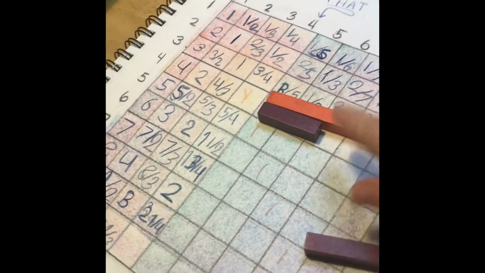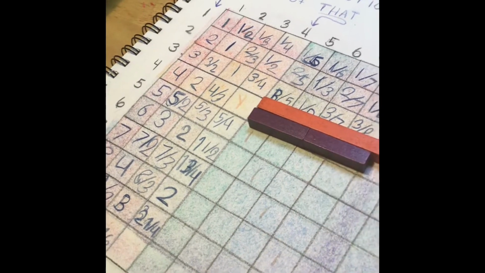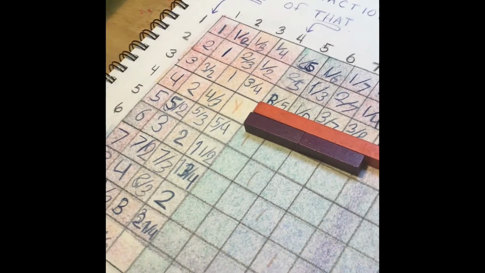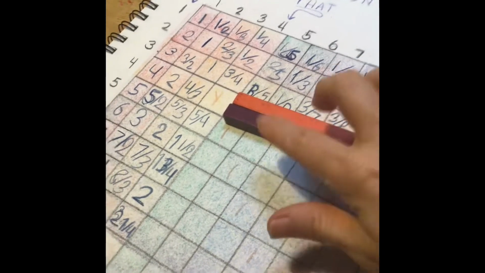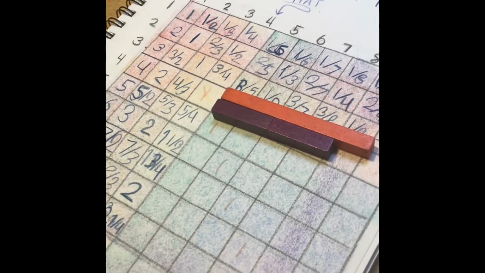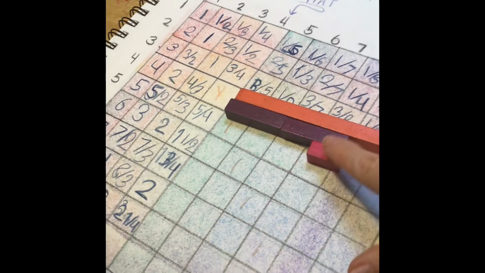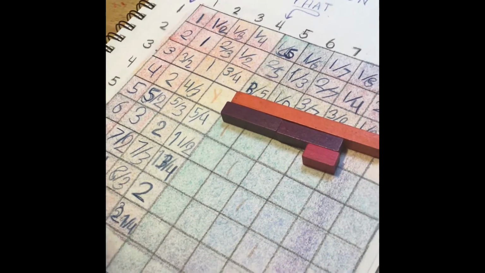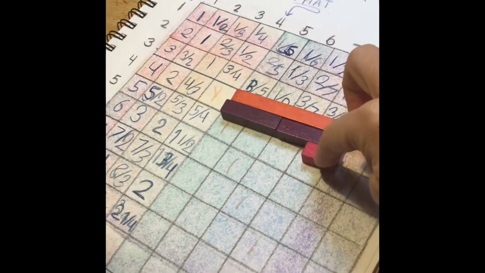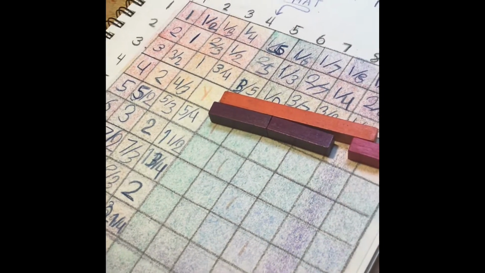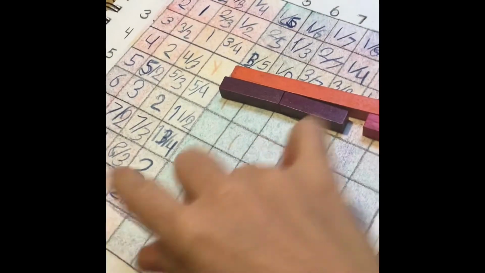How many fourths is 10? 10 is 2, and then what? Another 2. But how much is the red of the 4? Half. So we have 2 and a half, right? Yes. Okay, so 2 and a half go here.